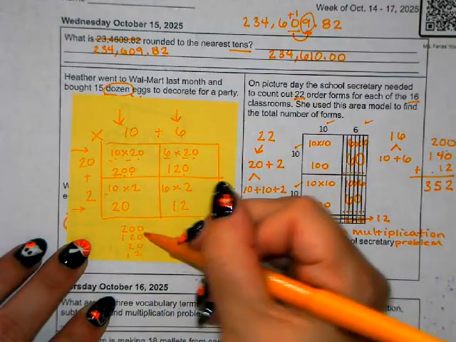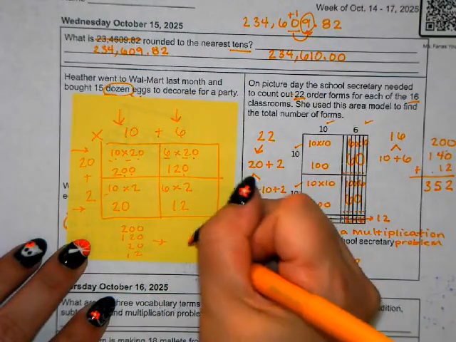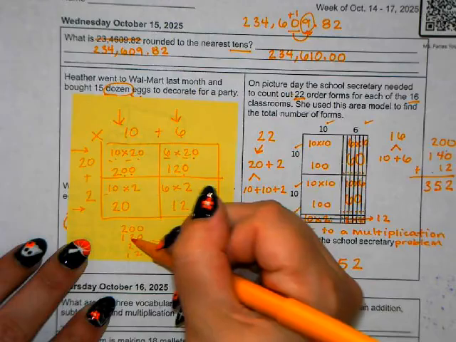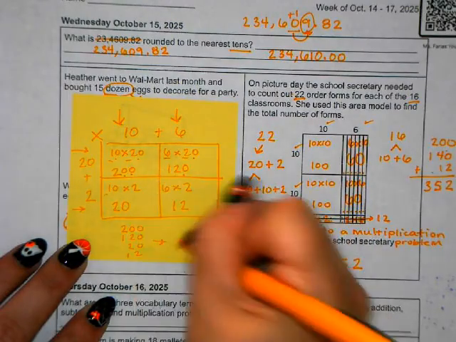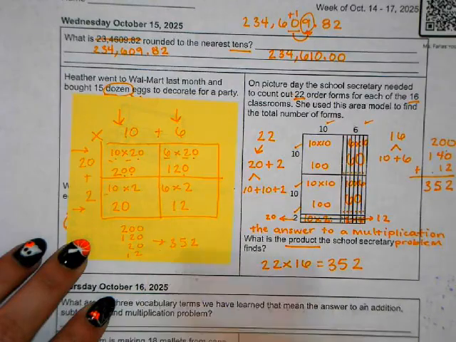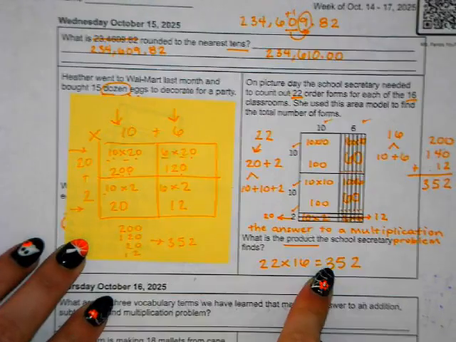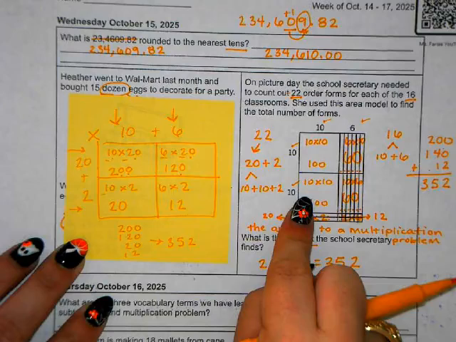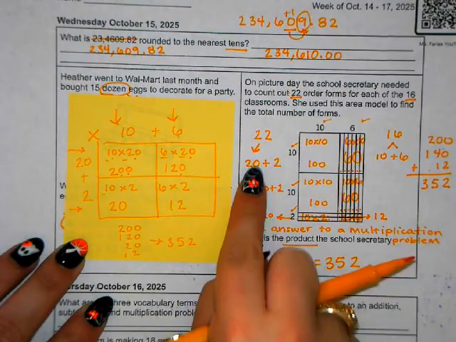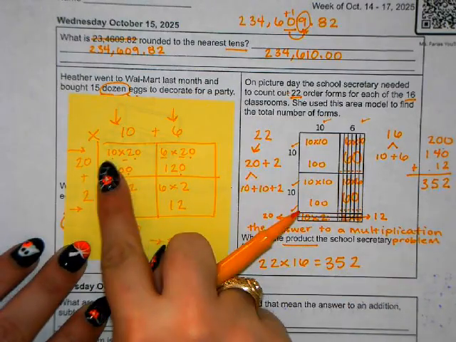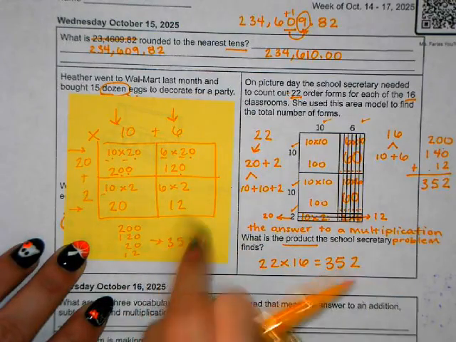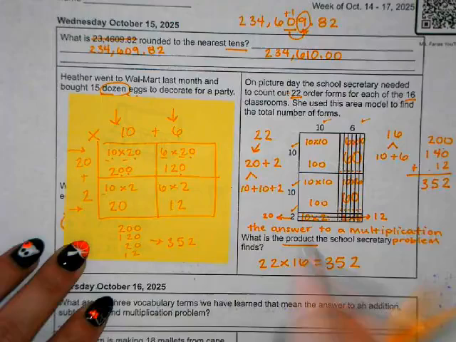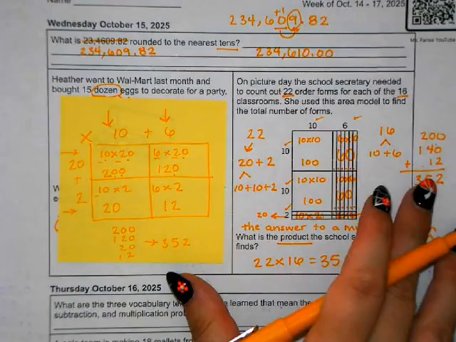So 0 plus 0 plus 0 plus 2 is 2. 0 plus 2 is 2, plus 2 is 4, plus 1 is 5, and 2 plus 1 is 3. So I still get the same answer, okay? This just kind of broke it apart further to where it's tens instead of 20. Here I left it at 20, but it's still using our area model to solve for our multiplication, okay? Again, if that's confusing, just make sure you ask me in the morning.